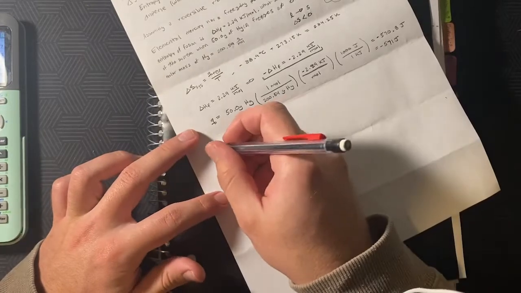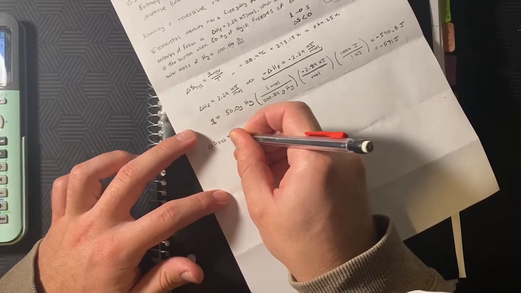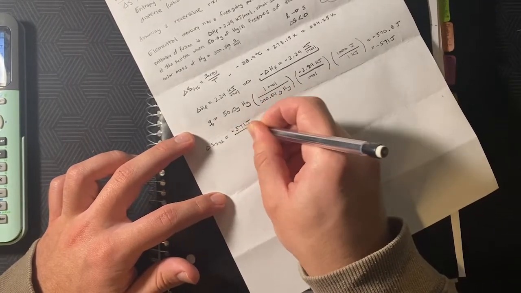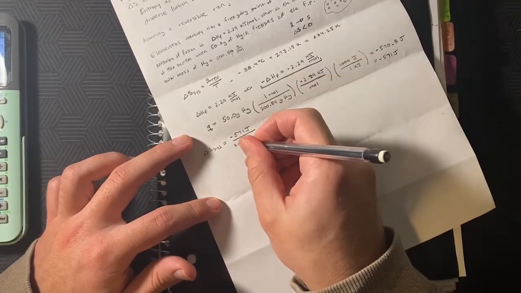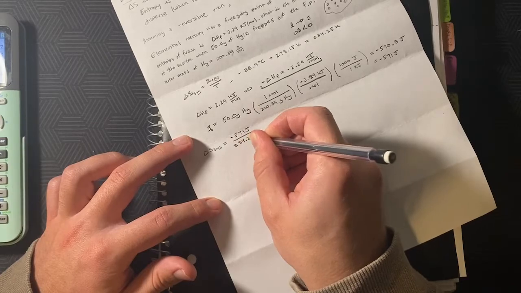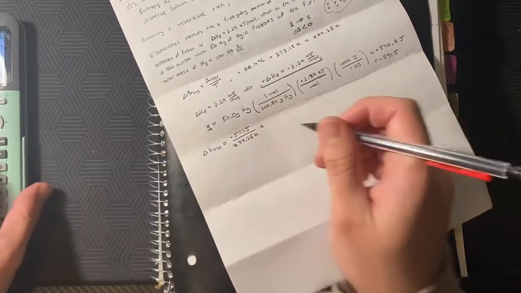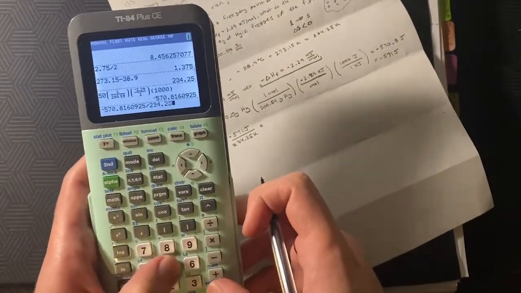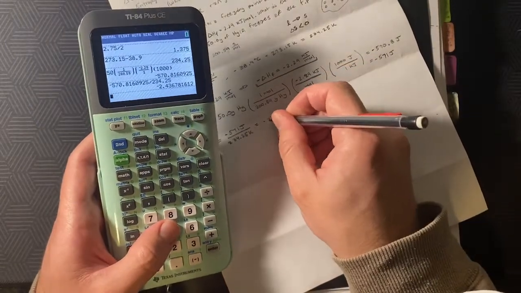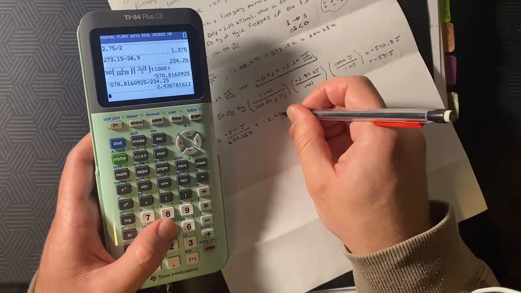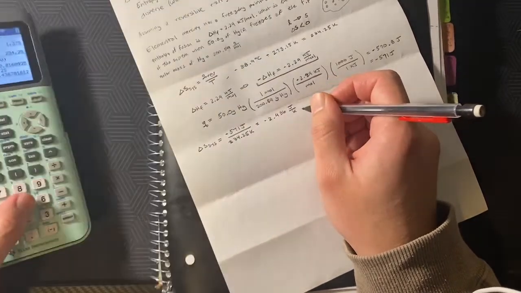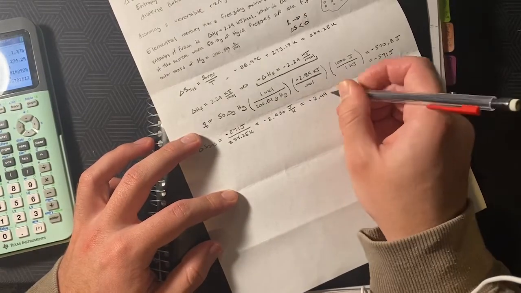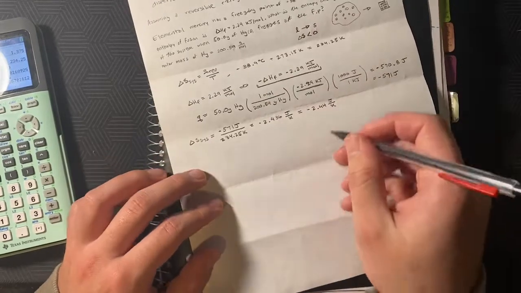So therefore, our change in entropy of the system is going to be equal to this number, our Q, negative 571 joules, divided by 234.25 degrees Kelvin, and we obtain negative 2.436 joules per Kelvin. And we can round this down to negative 2.44 joules per Kelvin. And that will be our answer.